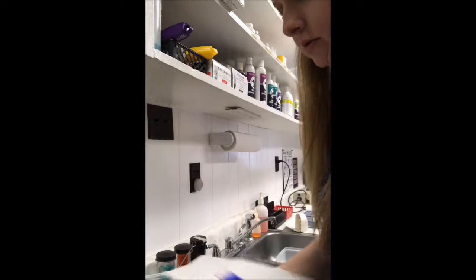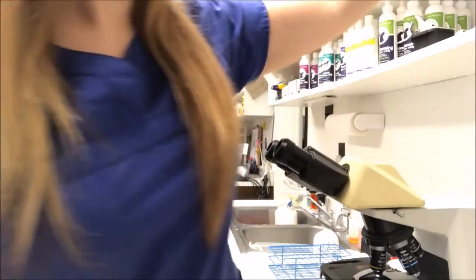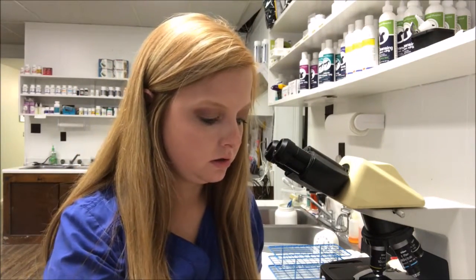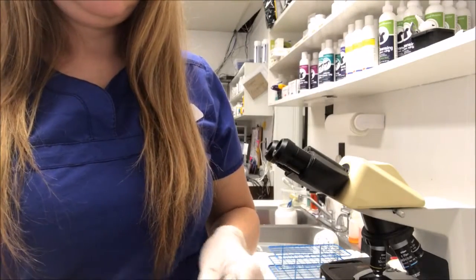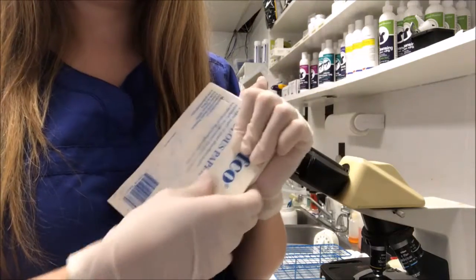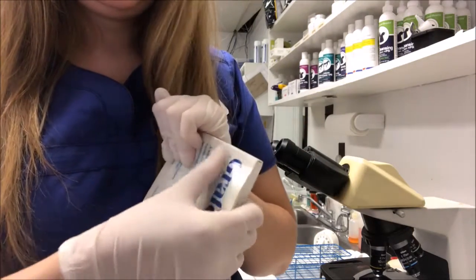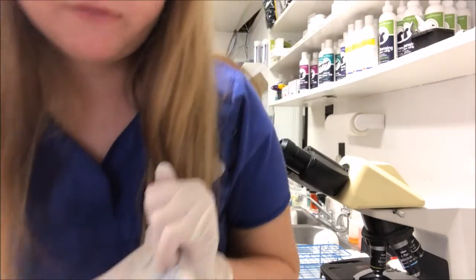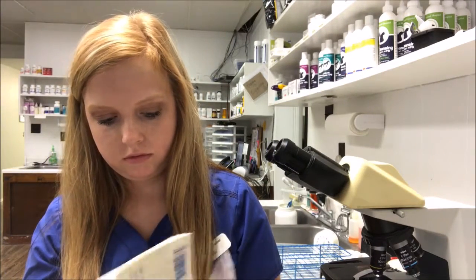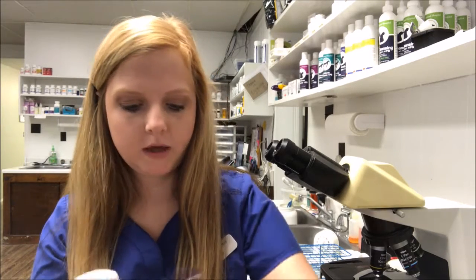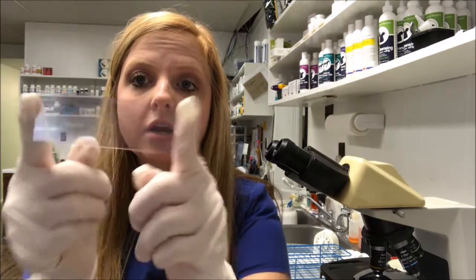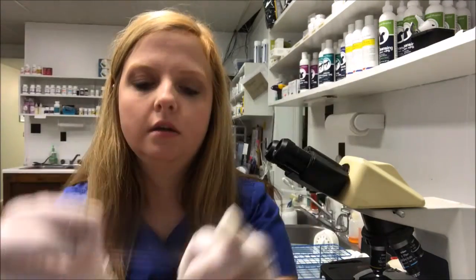Grab a paper towel. Just going to let it dry on here. Okay, so now I'm just going to get my paper book here, and I'm going to put the slide in here, and this dries it. I'm just going to press gently. This just gets all the excess off of it. Okay, now we have a good dry stained sample.